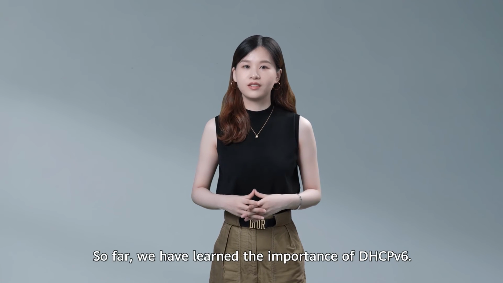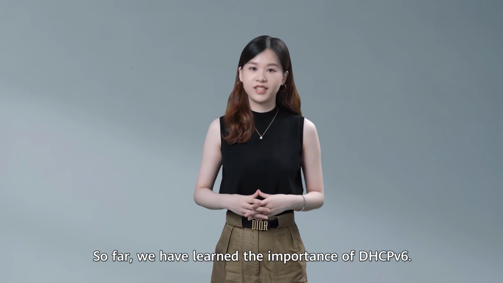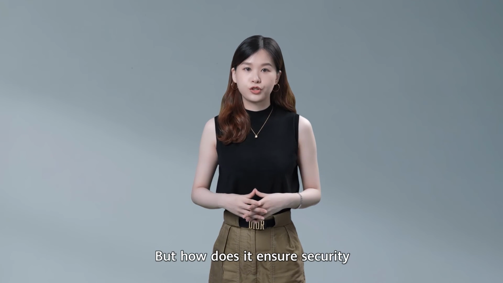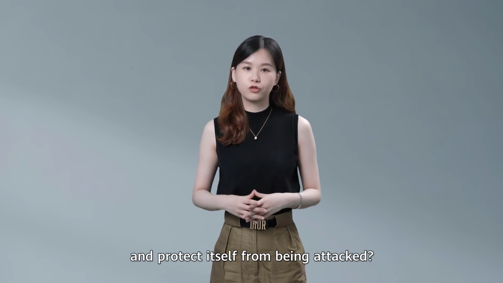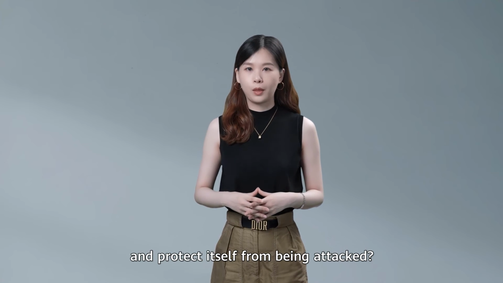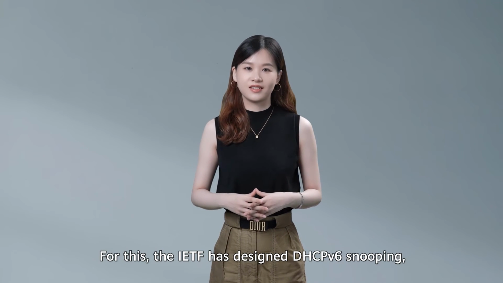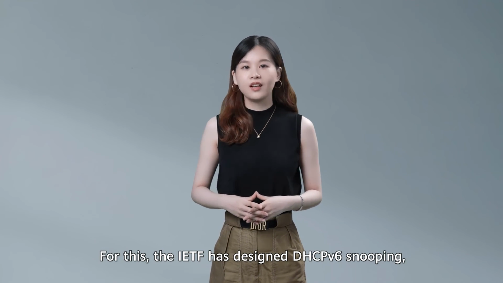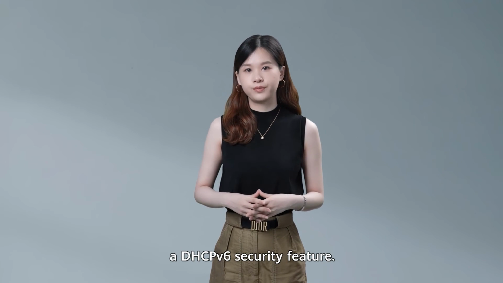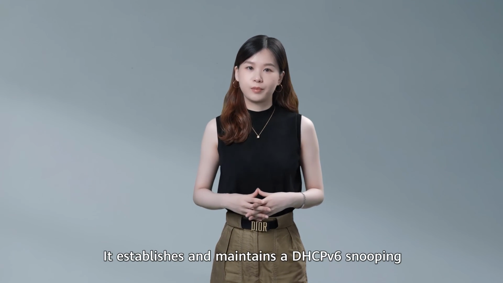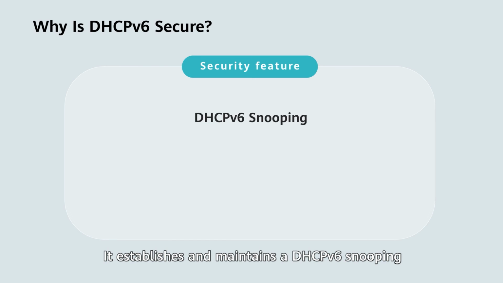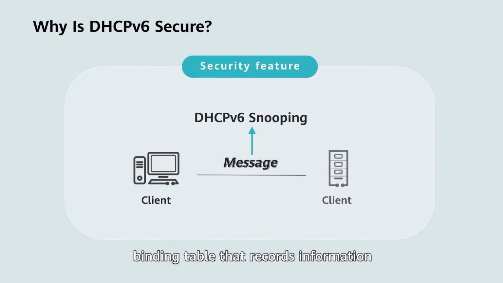So far, we have learned the importance of DHCPv6. But how does it ensure security and protect itself from being attacked? For this, the IETF has designed DHCPv6 snooping, a DHCPv6 security feature. It establishes and maintains a DHCPv6 snooping binding table that records information about a DHCPv6 client by intercepting DHCPv6 messages between the DHCPv6 server and client.